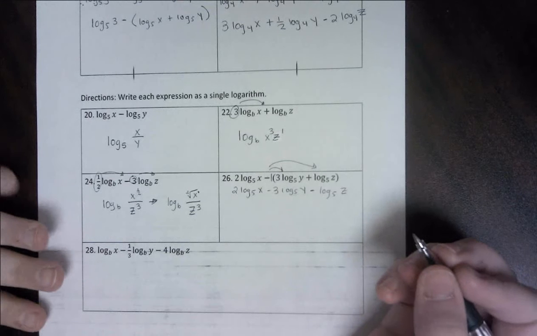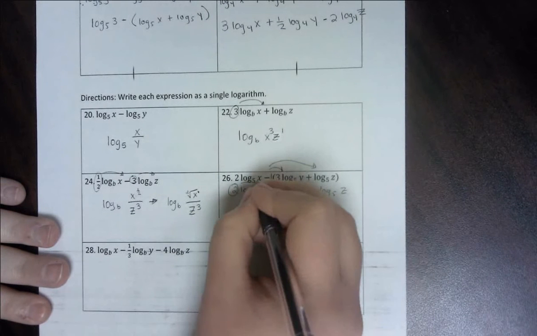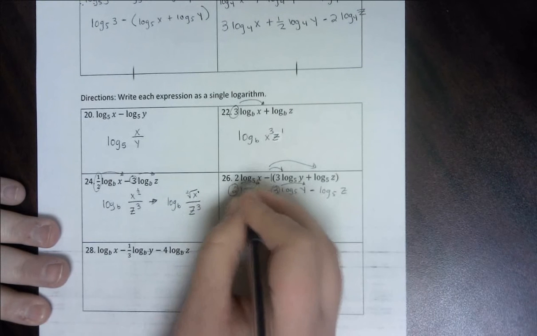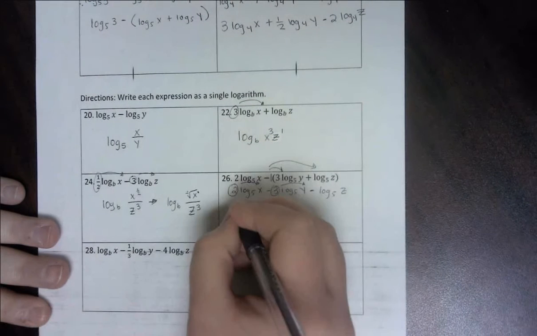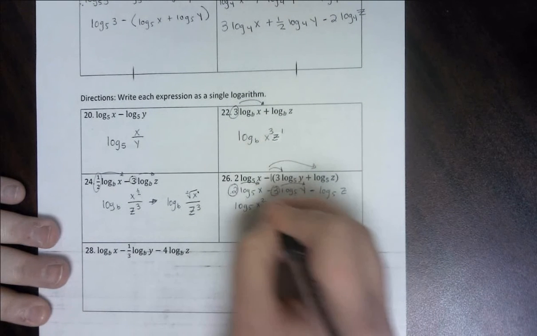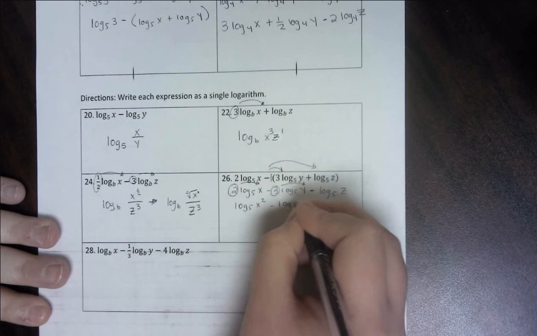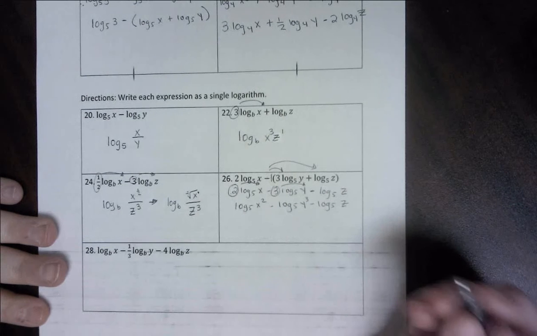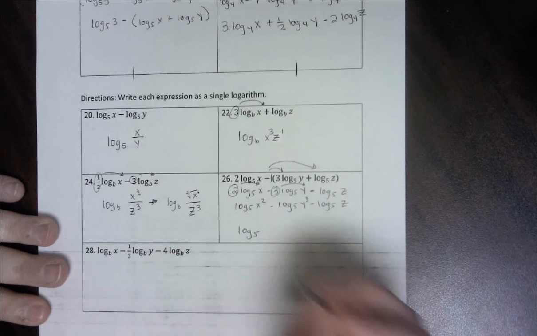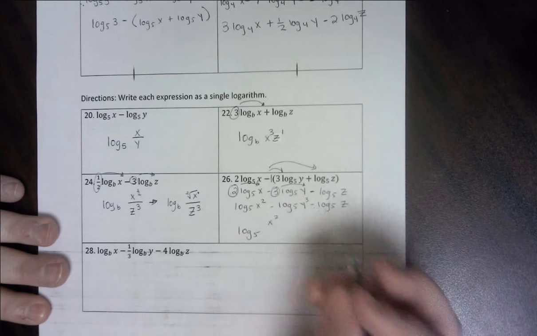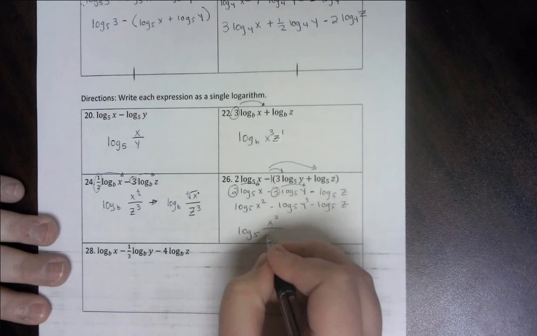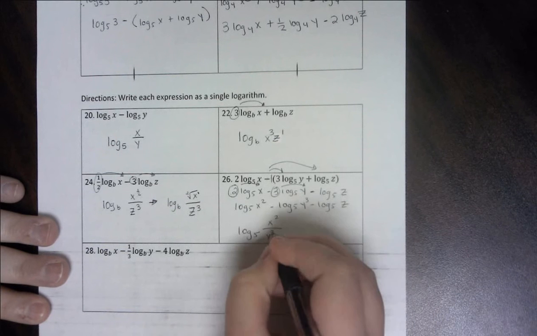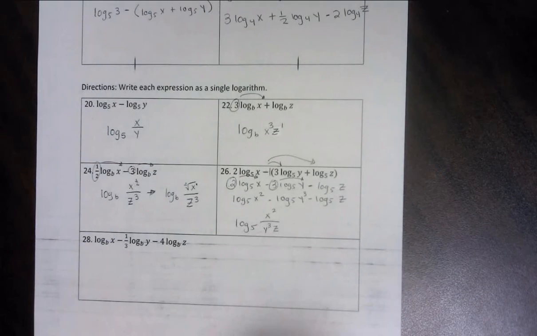So now everything that's got an exponent is going to move up as an exponent in front of here. So every time it's got a number in front, we move it up as the exponent. So I now have log base 5 x squared minus log base 5 y to the third minus log base 5 z. All right, so now I write my log base 5 one time. My x squared is up here on top. Minus means we're going to the bottom, and I have my y to the third. Minus means we're going to the bottom, and we're putting our z on the bottom. And just make sure you've got those in alphabetical order.